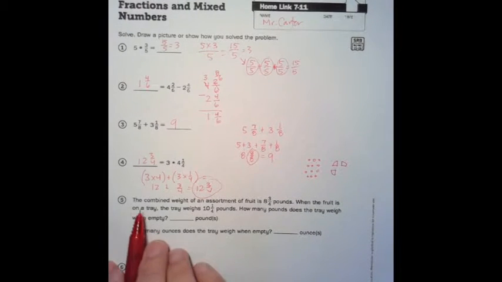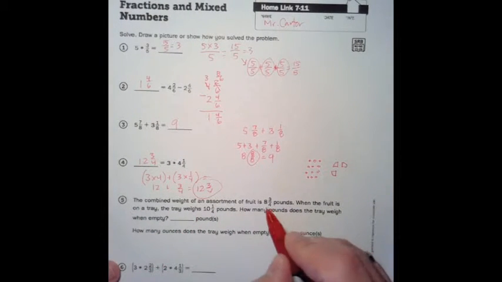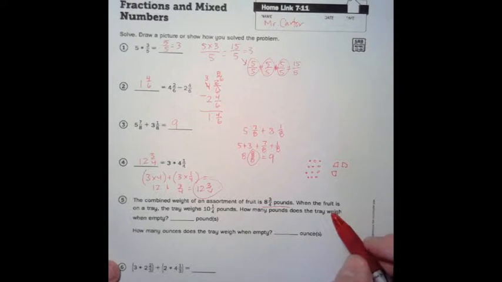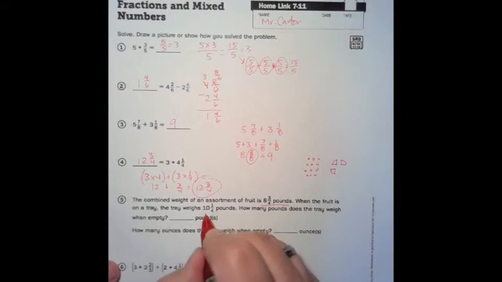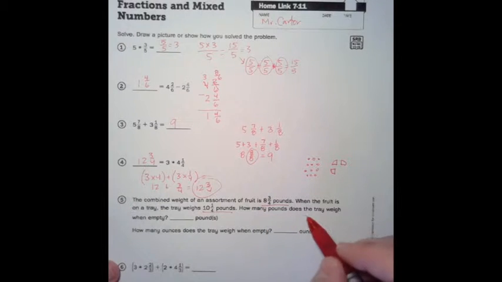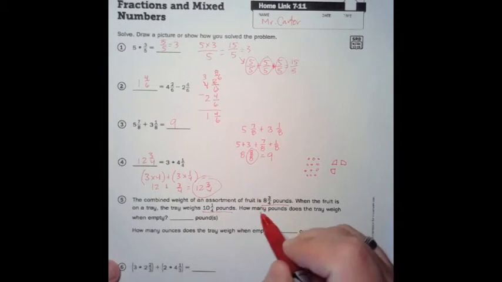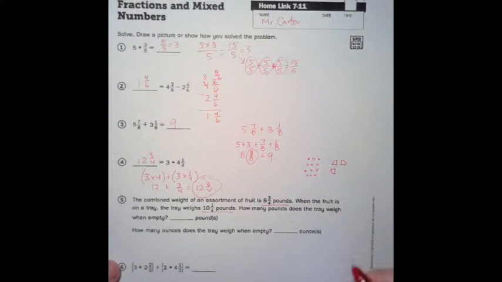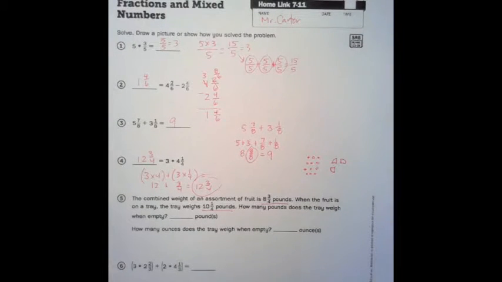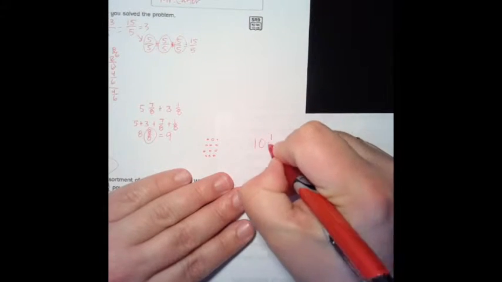Okay, so now the combined weight of an assortment of fruit on a tray is 10 1/4 pounds. The fruit weighs 8 3/4 pounds. So how many pounds does this tray weigh empty? So you got to take the combined weight of the tray and the fruit, and take away what the fruit weighs, and that'll give you what the tray weighs. So I'm going to do my work here on another paper just because there's more room. So I'm going to take that 10 and 1/4, and again, when we're subtracting, I like to stack them. 10 and 1/4 take away 8 and 3/4.